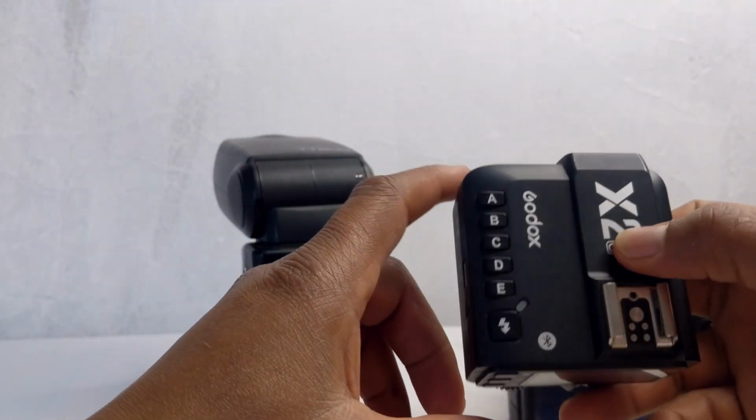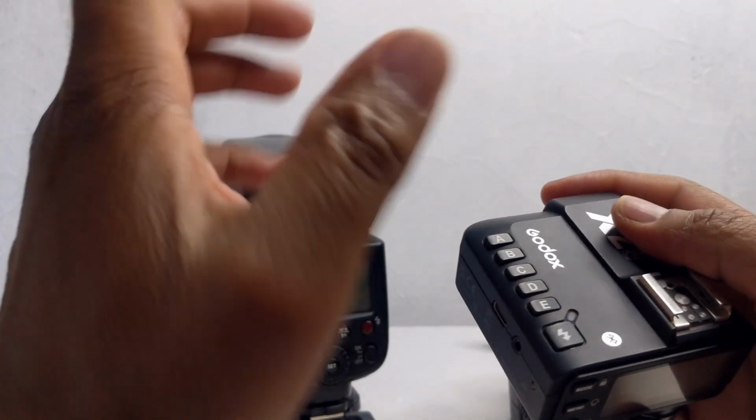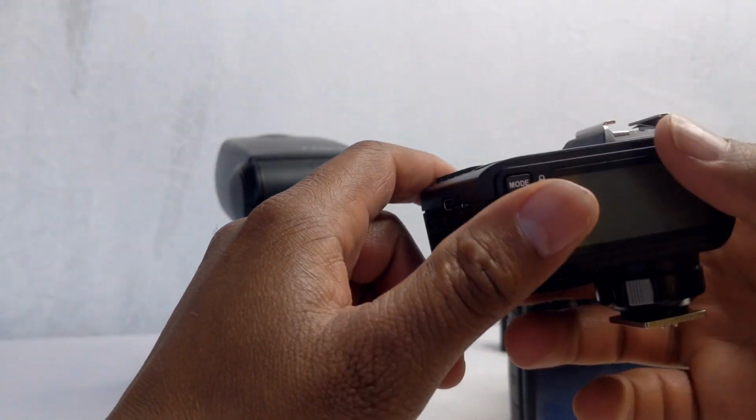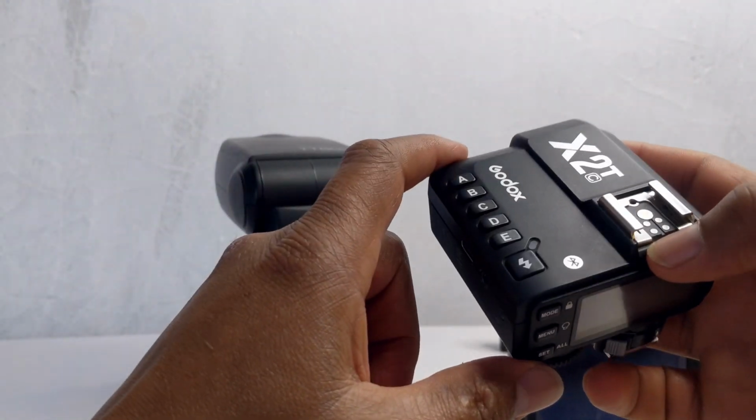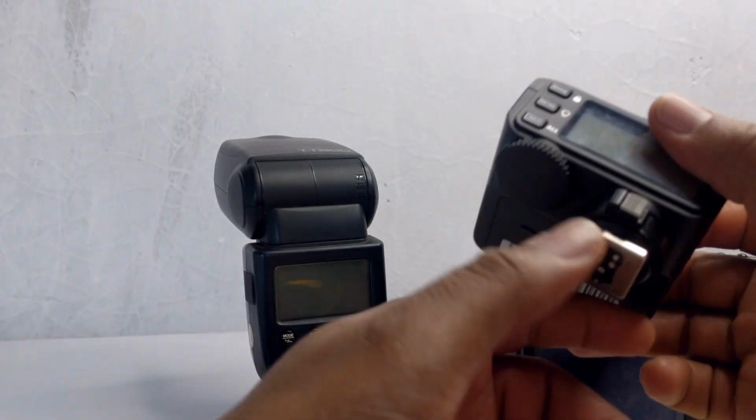This is the Godox X2T trigger. If you just acquired this trigger, first of all, congratulations. This will help take your photography to the next level.